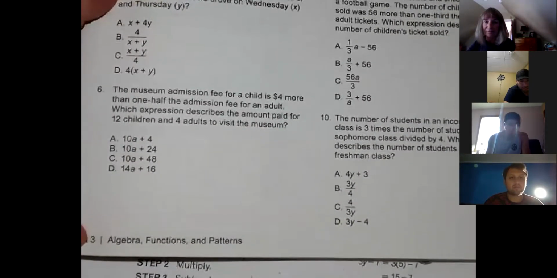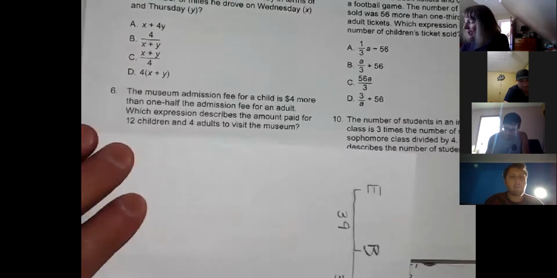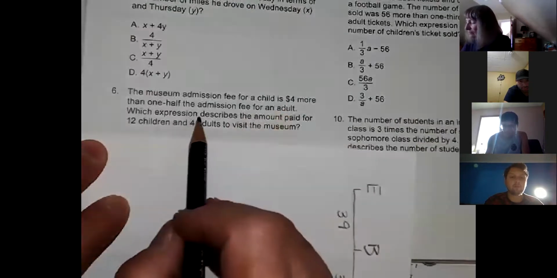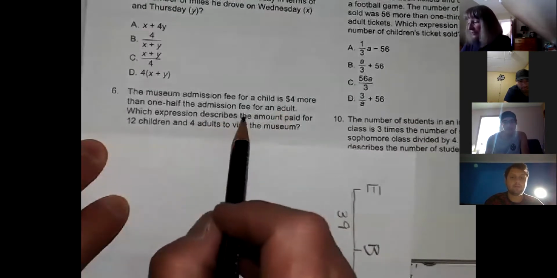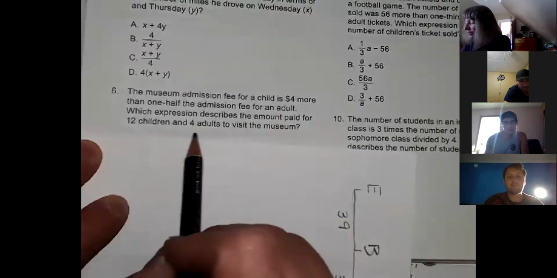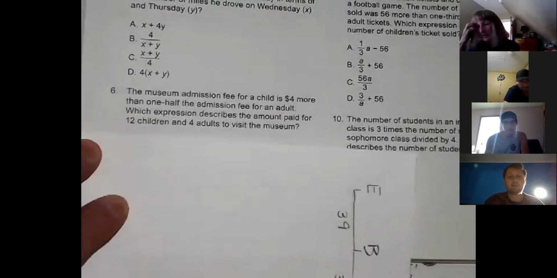Okay, that's better. A museum admission fee for a child is $4 more than half the admission fee for an adult. Which expression describes the amount paid for 12 children and 4 adults to visit the museum? Oh my gosh, we're going to have to do a couple things here, I'm sure.